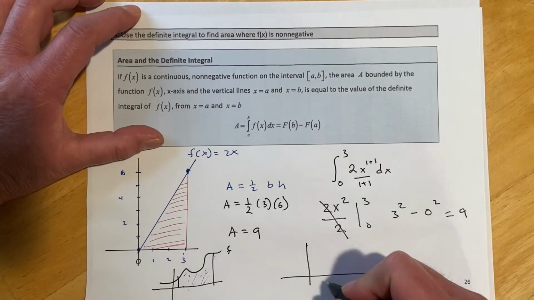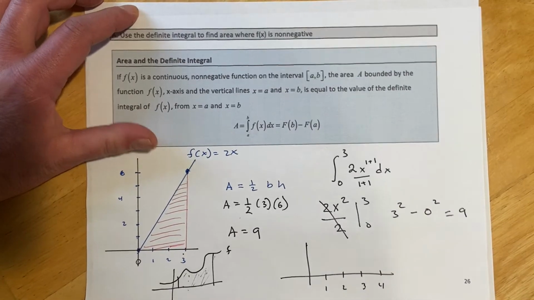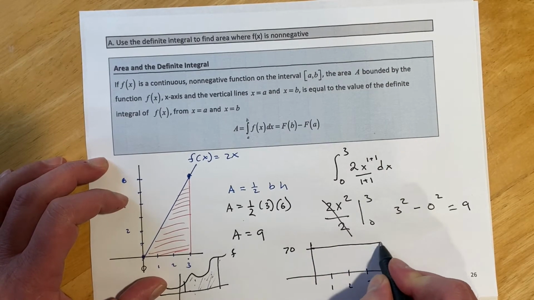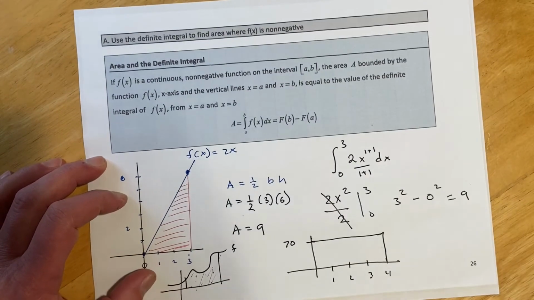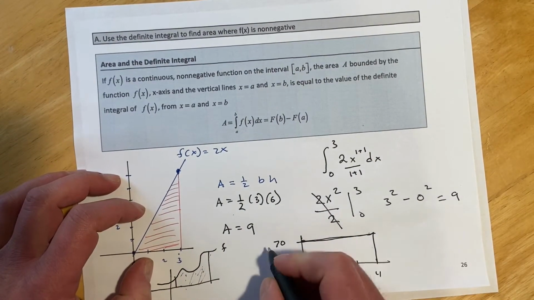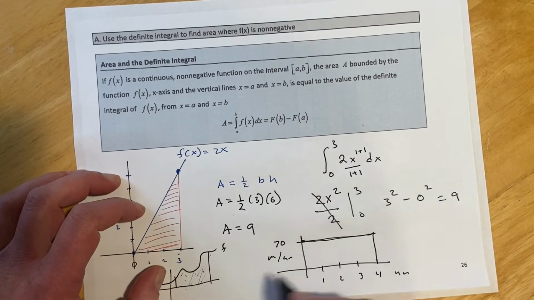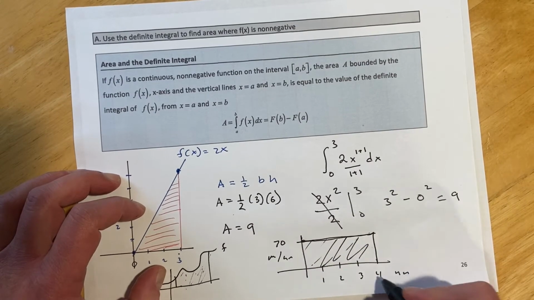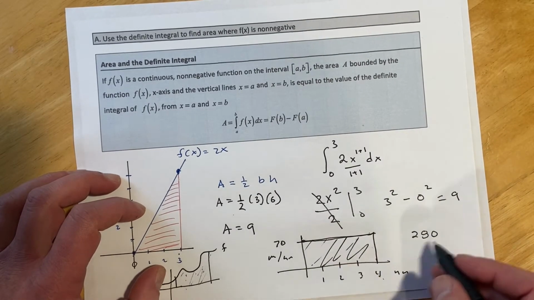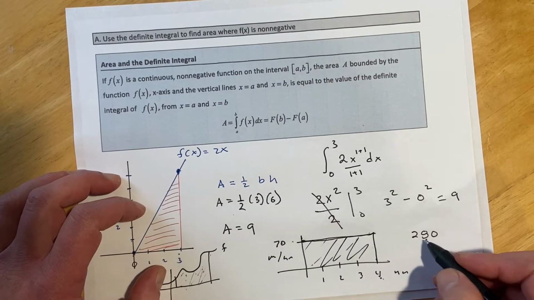Let's say I drive for 4 hours, so we'll go 1, 2, 3, 4, at a constant speed of, say, 70 miles an hour. This would be my graph of my constant speed. This is my miles per hour, and this is in hours. So what would the area under the curve be in this case? 4 times 70, because it's just a rectangle, 280. So what is that? That is how far I drove. If I drove 70 miles per hour for 4 hours, I drove 280 miles.